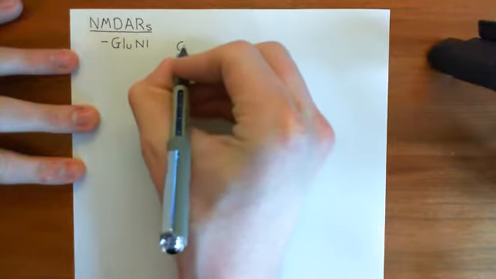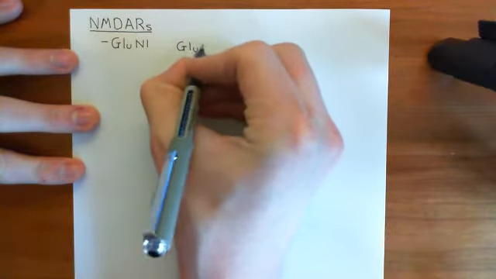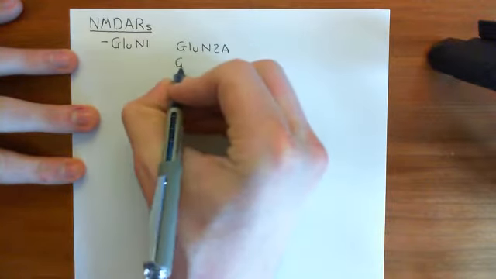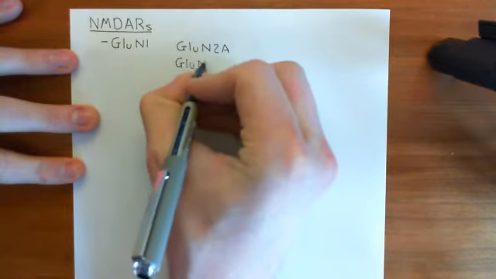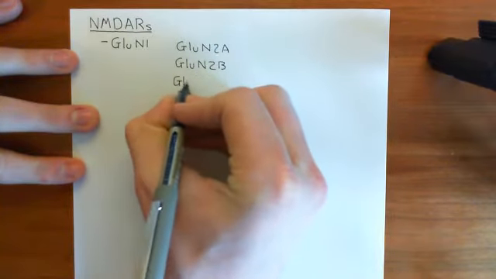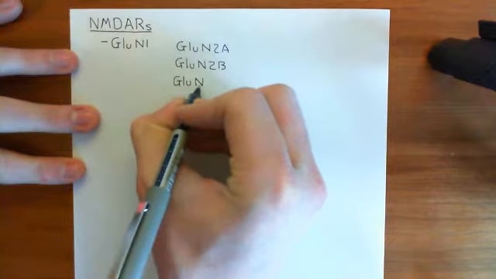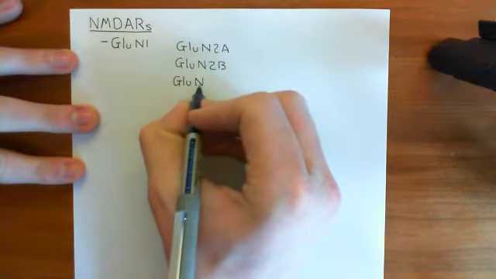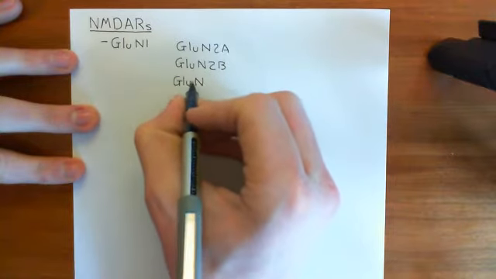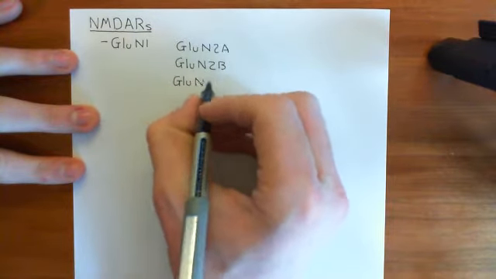So the first NMDA receptor subunit is GluN1. You then have 4 GluN2 subunits: GluN2A, GluN2B, GluN2C, and GluN2D, and you'll notice that all of these subunits begin GluN. The N obviously stands for NMDA, the A in GluA stood for AMPA, and the K in GluK stood for kainate.